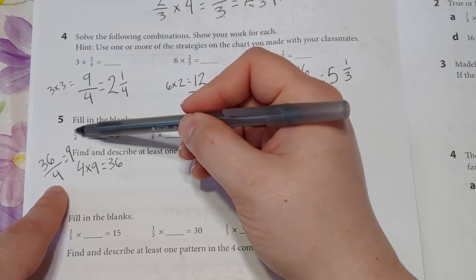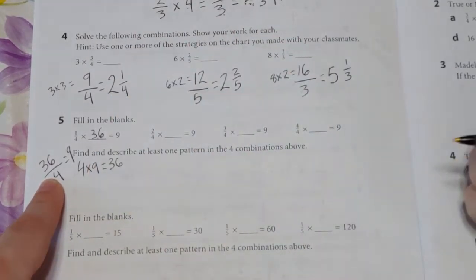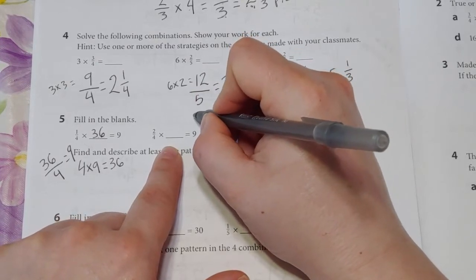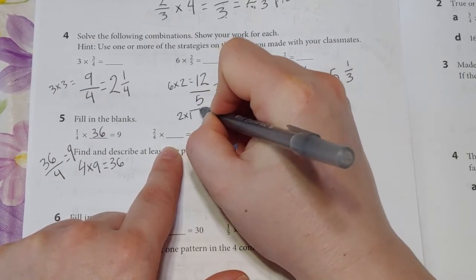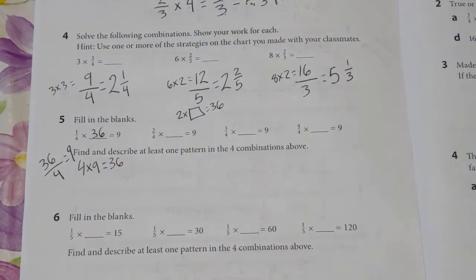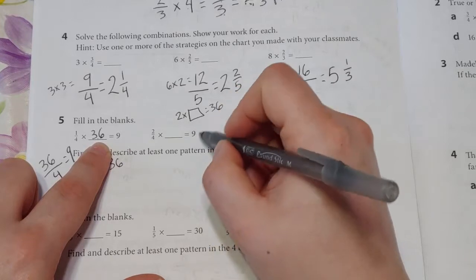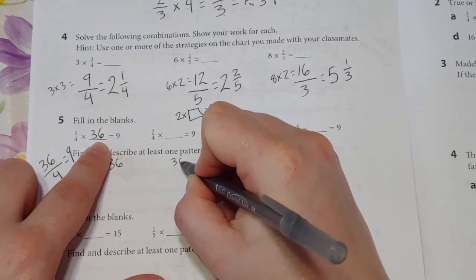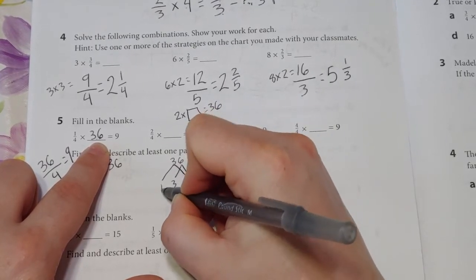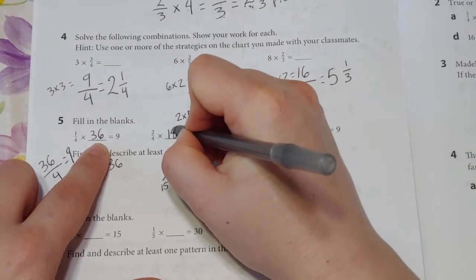So now I can go over here and say, okay, 1 times what gets me 36? That one is 36. So again, I'm trying to get to 36/4. So 2 times what gets me 36? And what I did for this was I halved it. So I halved 36 because that would be the same thing. So we'll do it here. Half of 6 is 3. Half of 30 is 15. So 15 plus 3 gets me 18.